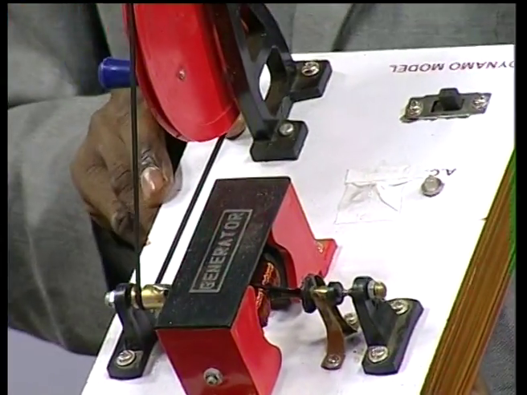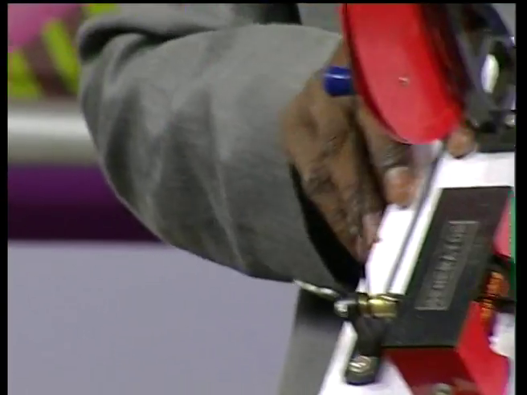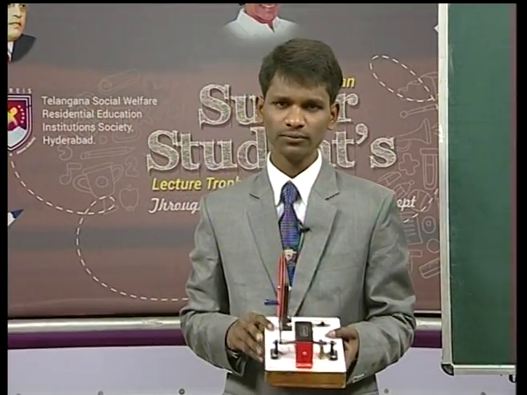This is a simple generator that works with the principle of electromagnetism. This is one of the applications of electromagnetism. Friends, not only this, there are plenty of advantages in our day-to-day life by the principle of electromagnetism. Let us understand with the help of PPT.